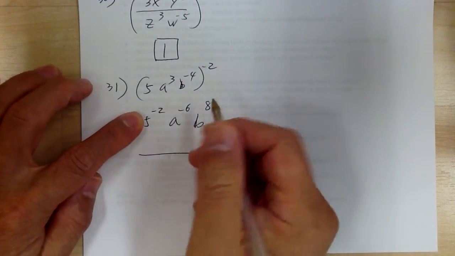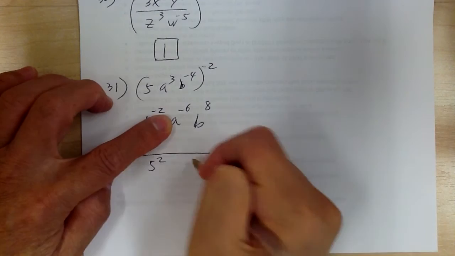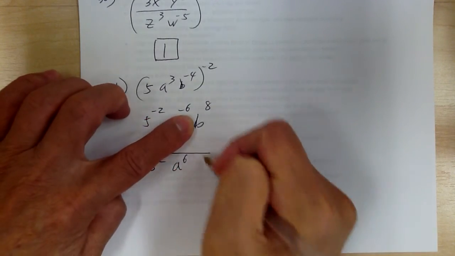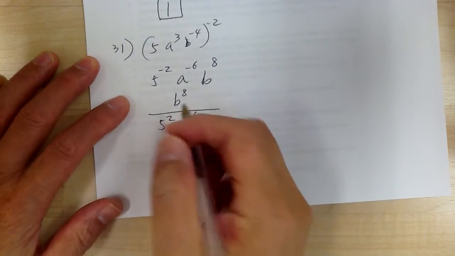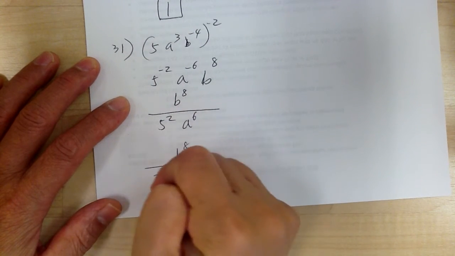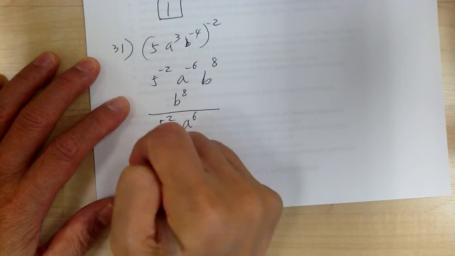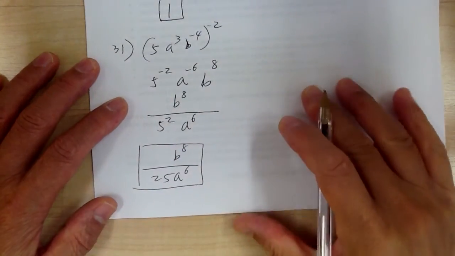So this gets flipped to the bottom. This gets flipped to the bottom. This one does not get flipped because it's positive already. Then you work it out. So you're going to get b to the 8 over 25 a to the 6. Again, when you do step by step, then you will avoid careless mistakes. But when you get sloppy, you're going to make a lot of mistakes.